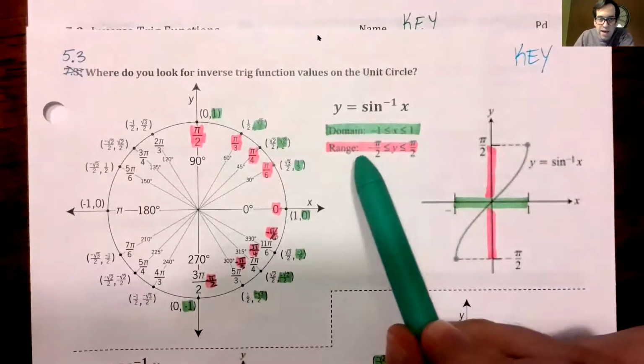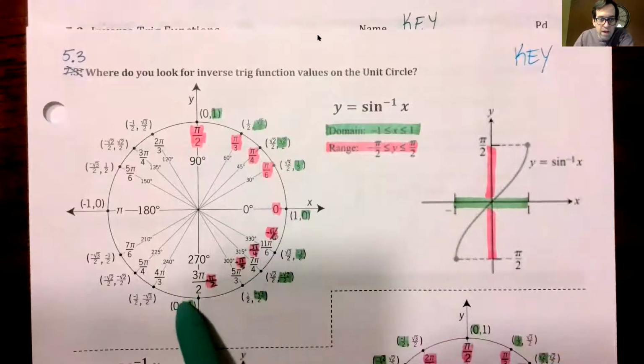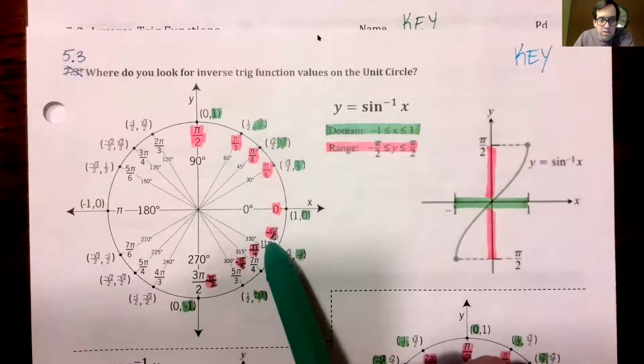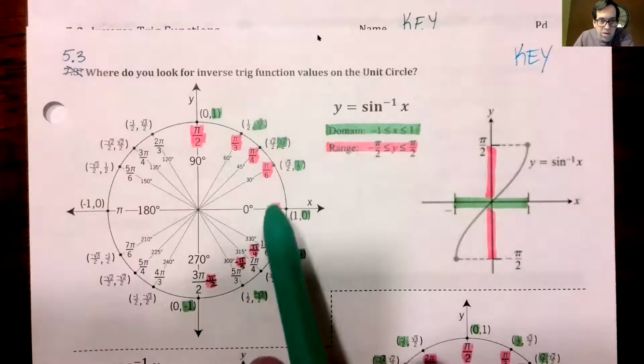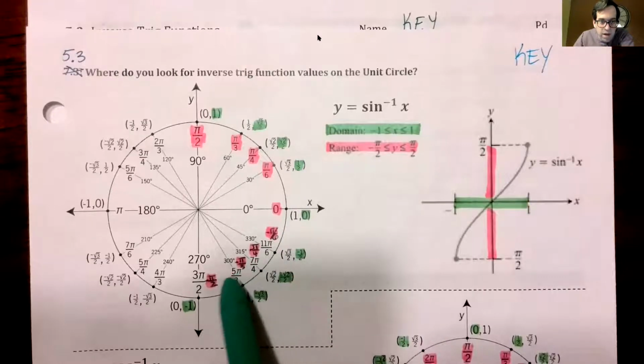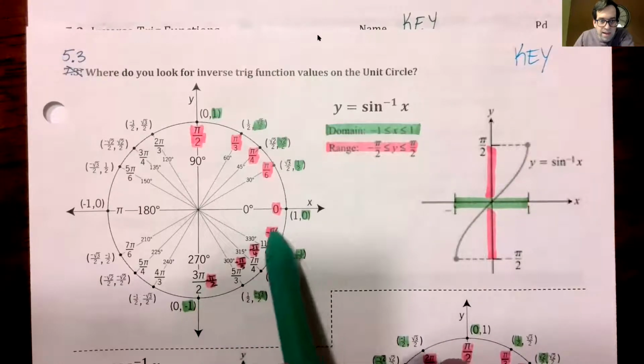And you can see that the range goes from -pi over 2 to pi over 2. That's a little different from the angles that we usually see on the unit circle. So I went ahead and drew in here the -pi over 6, -pi over 4, -pi over 3, -pi over 2, and then highlighted those.